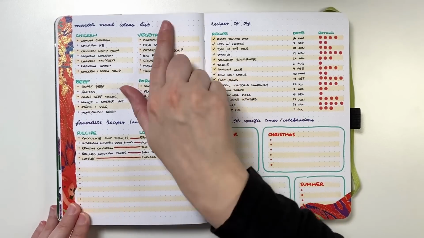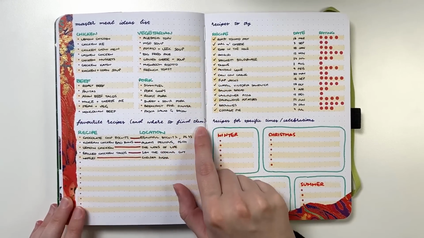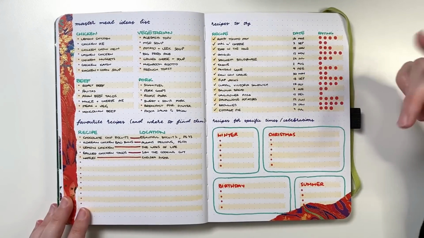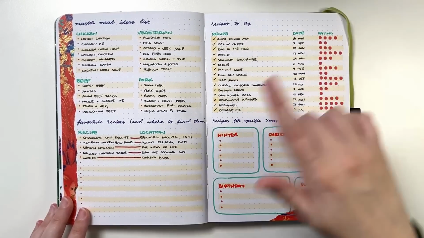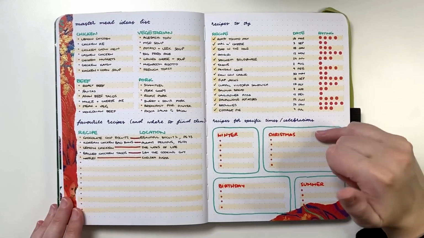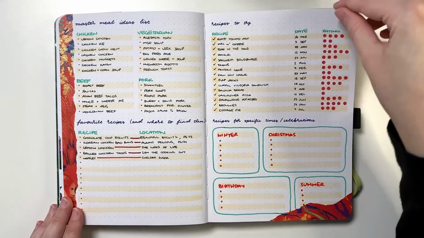So we had the master meals ideas list, the favorite recipes and where to find them, recipes that you want to try, and then ratings that you could give those recipes once you had tried them, and then recipes for specific times or celebrations. So for instance, what are all my favorite Christmas recipes? What are all my favorite birthday recipes? That kind of stuff.